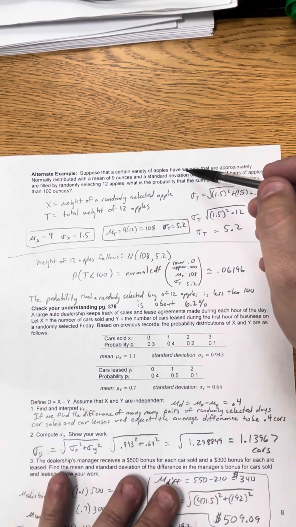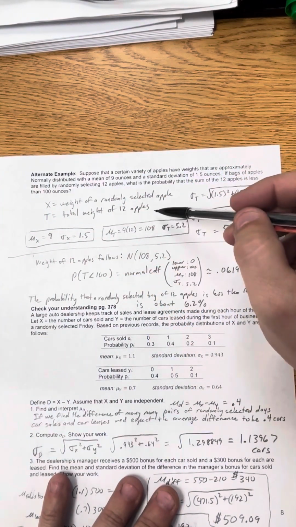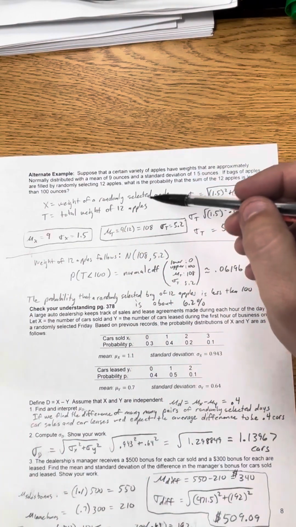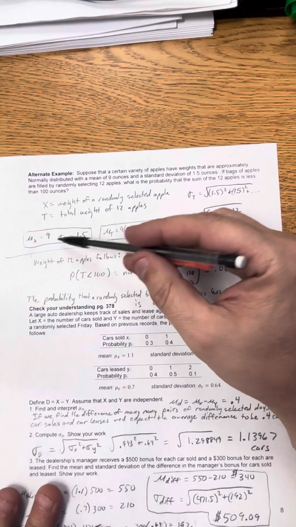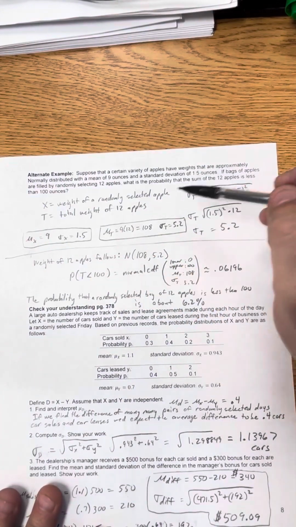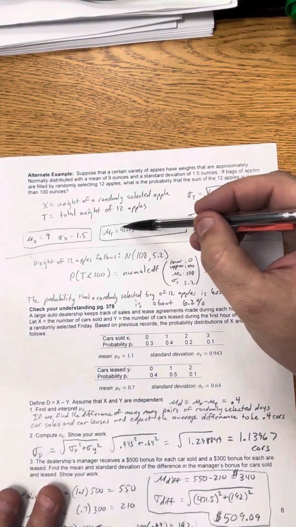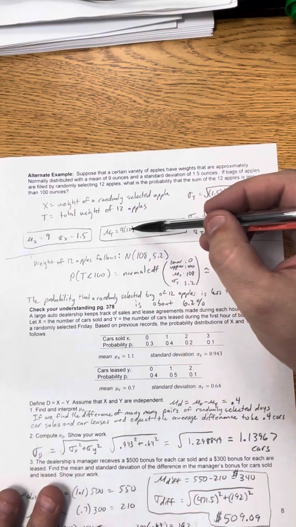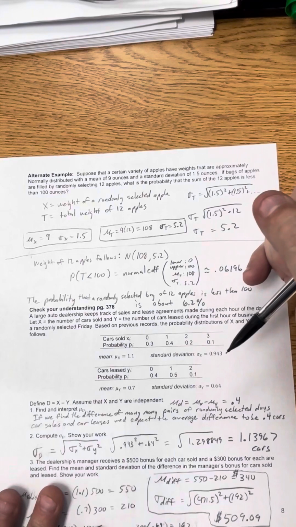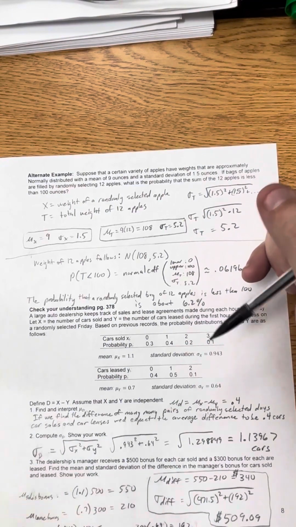That's my old mu and sigma, but I need my new mu and sigma. So T is the total weight of the 12 apples. Old mu and sigma right there, but I need new mu and sigma. So the new mu is nice. On average, they weigh 9. I'm getting 12 of them. On average, they weigh 108, just like we want it to be.